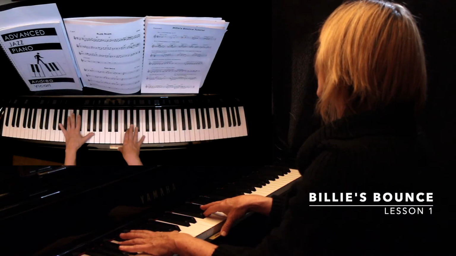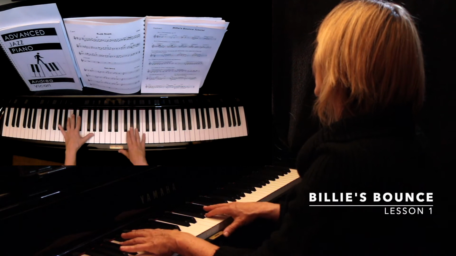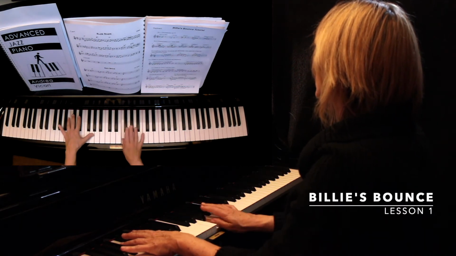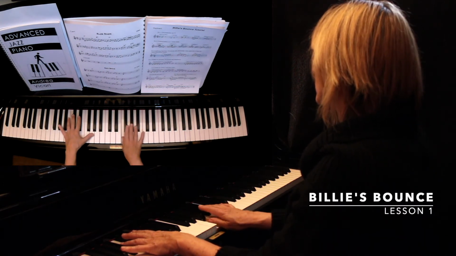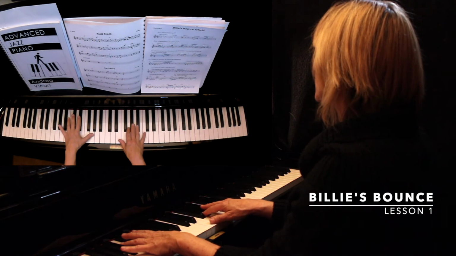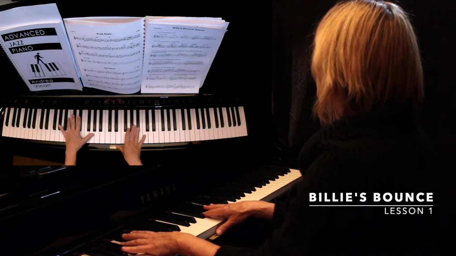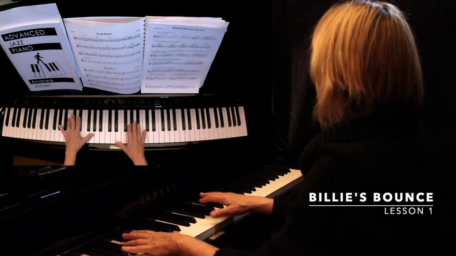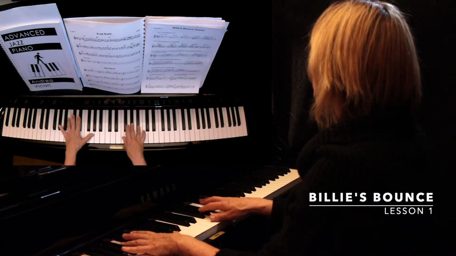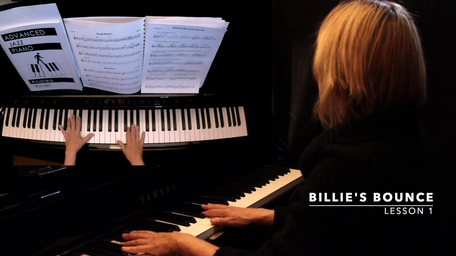So the first one, ornament number 1, goes. Ornament 2. They're almost the same, those two really. Number 3. Number 4. Number 5.